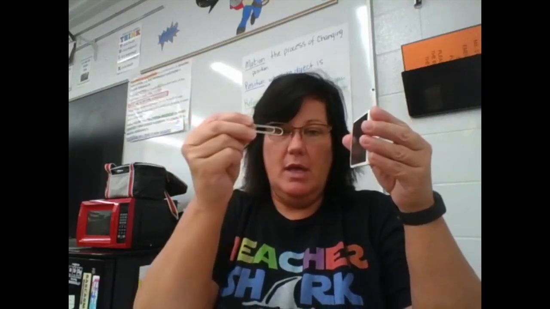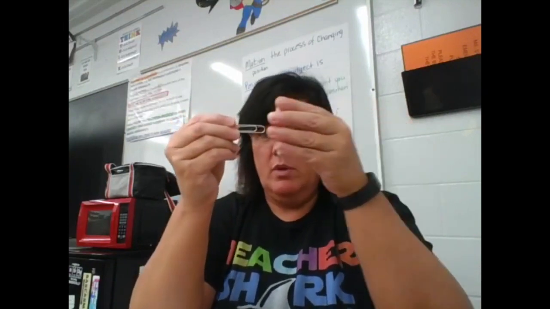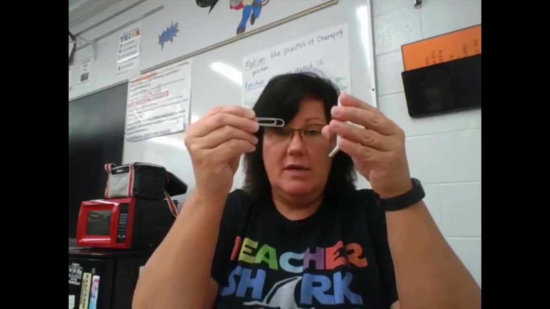So I have the force of the magnet trying to pull the paper clip. I have the force of the paper clip trying to pull the magnet. I have the force of gravity trying to pull everything down. And then I have the force of my hands holding everything up. So when we think about it, we have four forces: hands, magnet, paper clip, gravity.